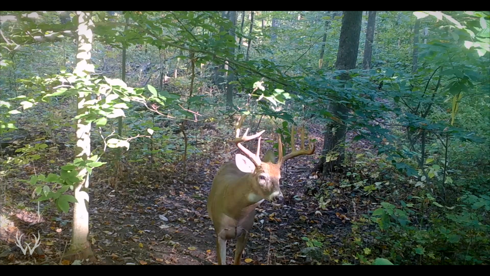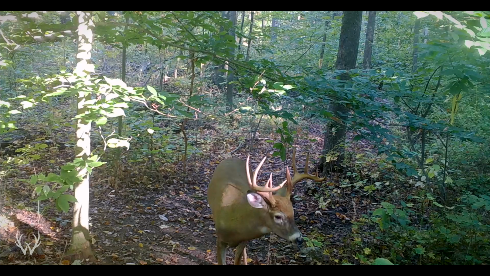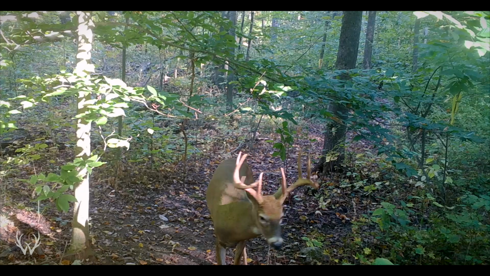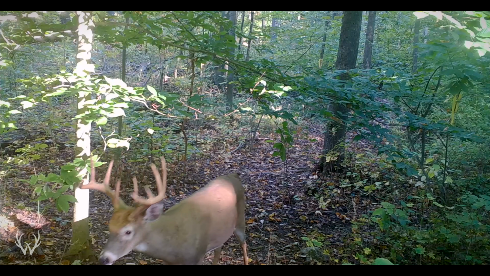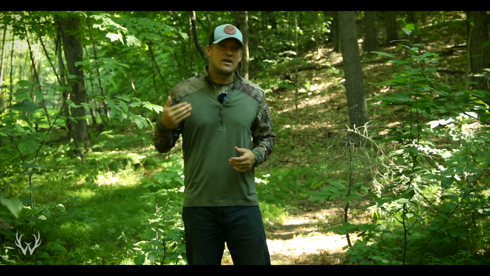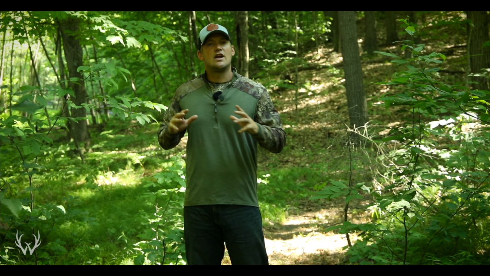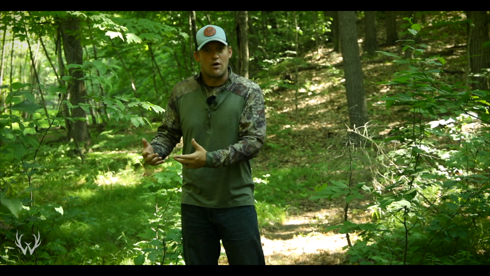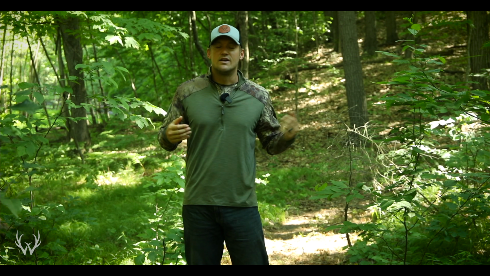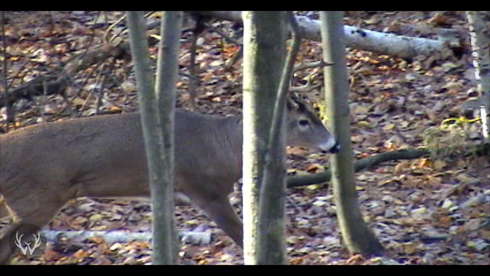So what this means on your property, as long as the deer are unpressured, if you give those deer a nice, easy way from one focal point to another, there's a high probability that they're going to take that path. Now, in areas that are more heavily pressured or properties that are more heavily pressured, deer will likely take the safest route from point A to point B. So not always the easiest way, they're going to take the safest way. Survival is their top priority.